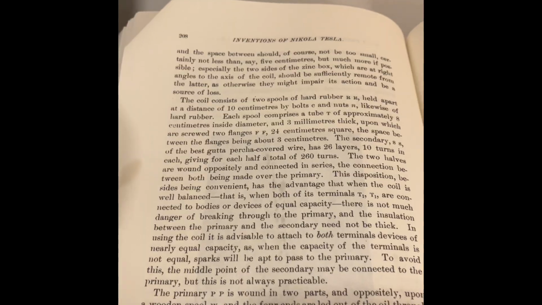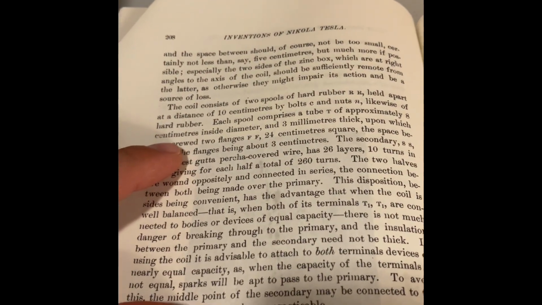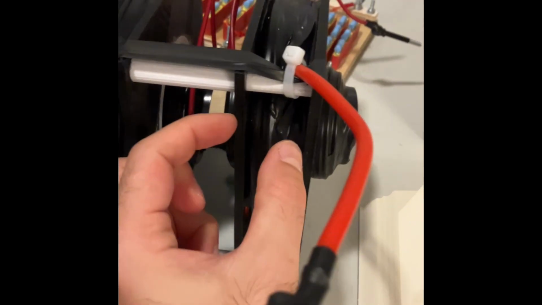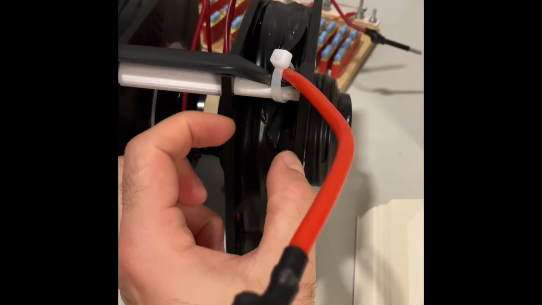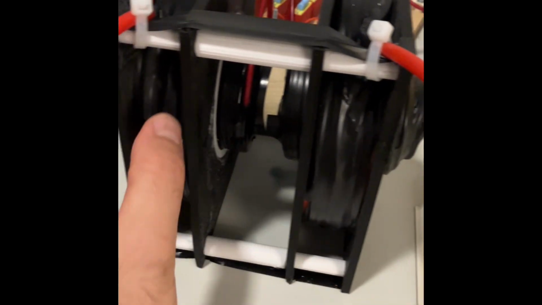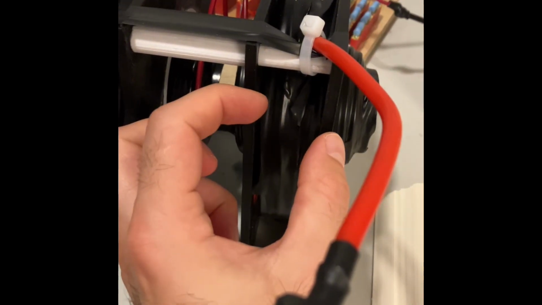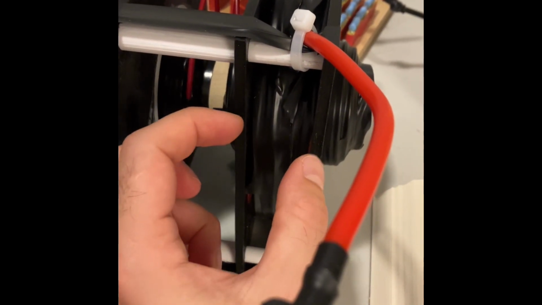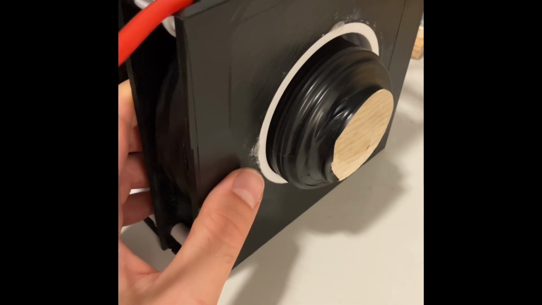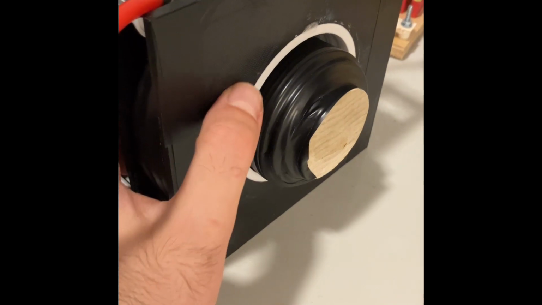Here on the other page, he actually gives some measurements that indicate the spacing between these two sides here for his hard rubber spools. So these were constructed according to what he outlined there. I printed this with a 3D printer out of just PLA plastic.